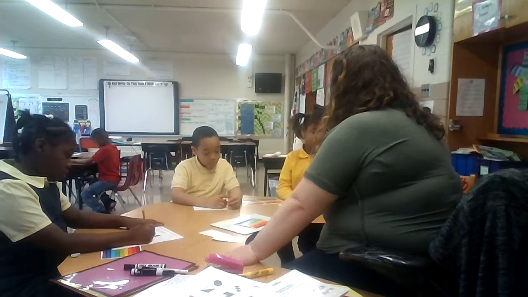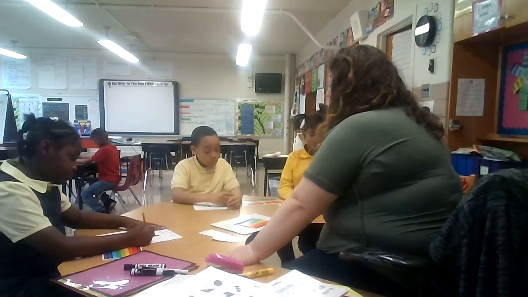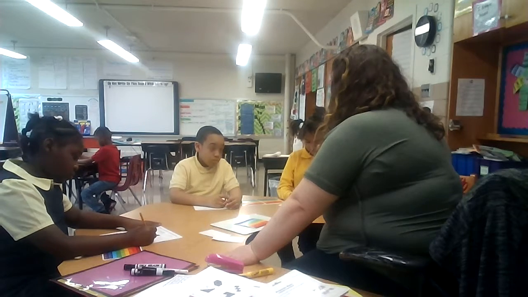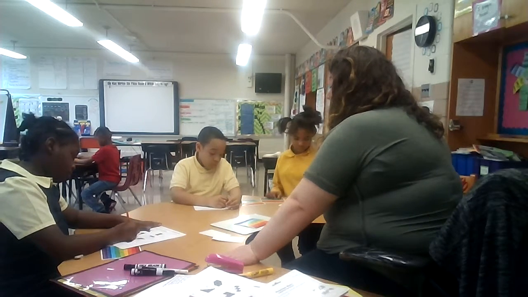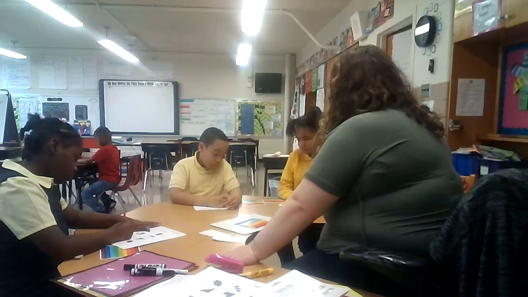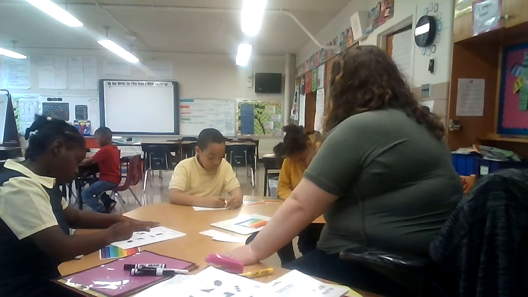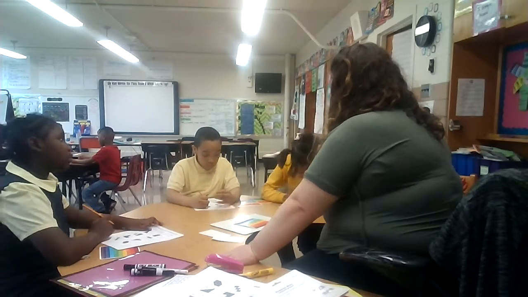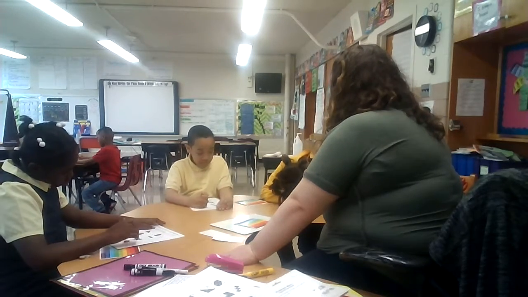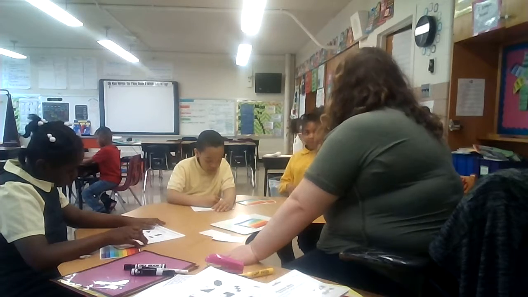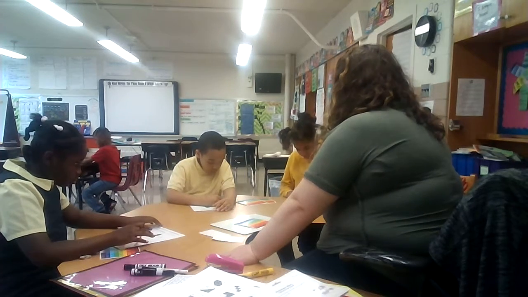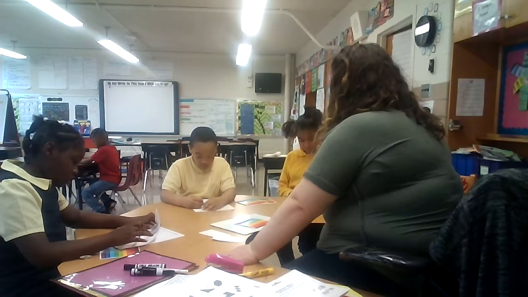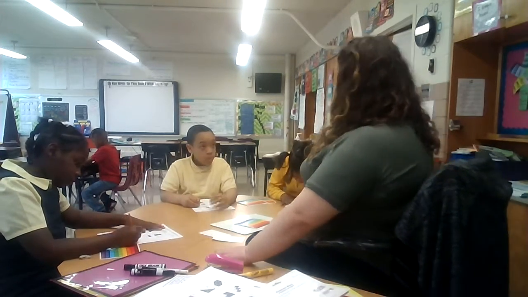The shaded number goes in the numerator or on top. The total number goes in the denominator or on the bottom. Very good. The shaded number goes in the numerator. The total number goes in the denominator. Kyron.